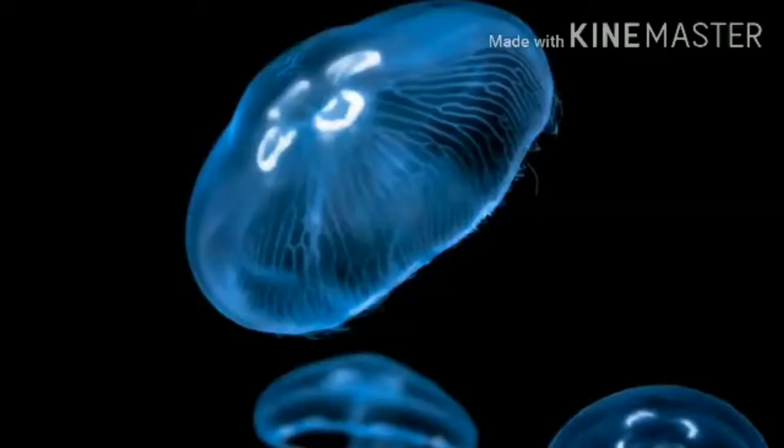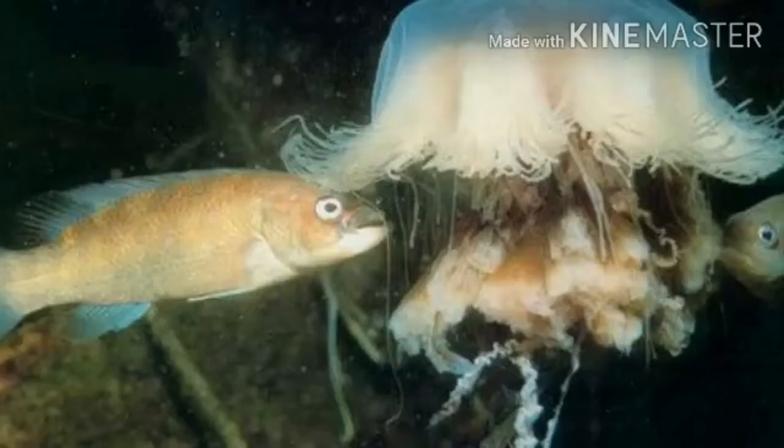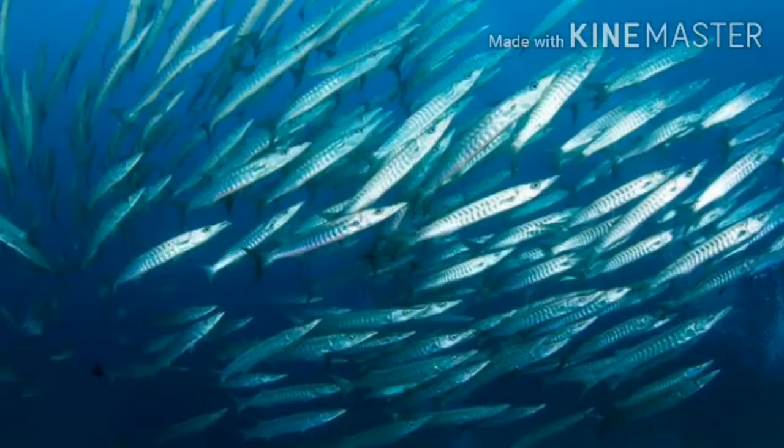Jellyfish have stinging cells on their tentacles as protection from other animals. They drag their long tentacles through water to trap small turtles and fish to eat.